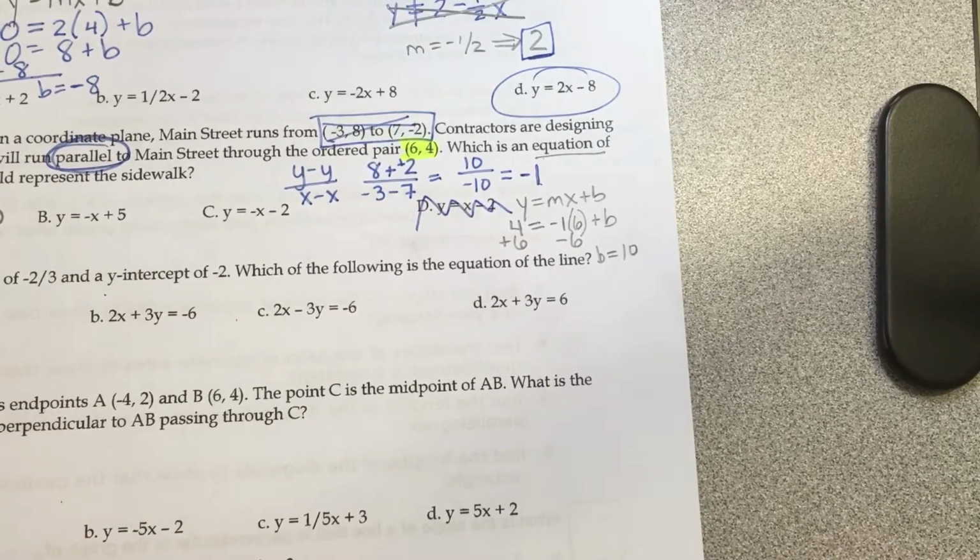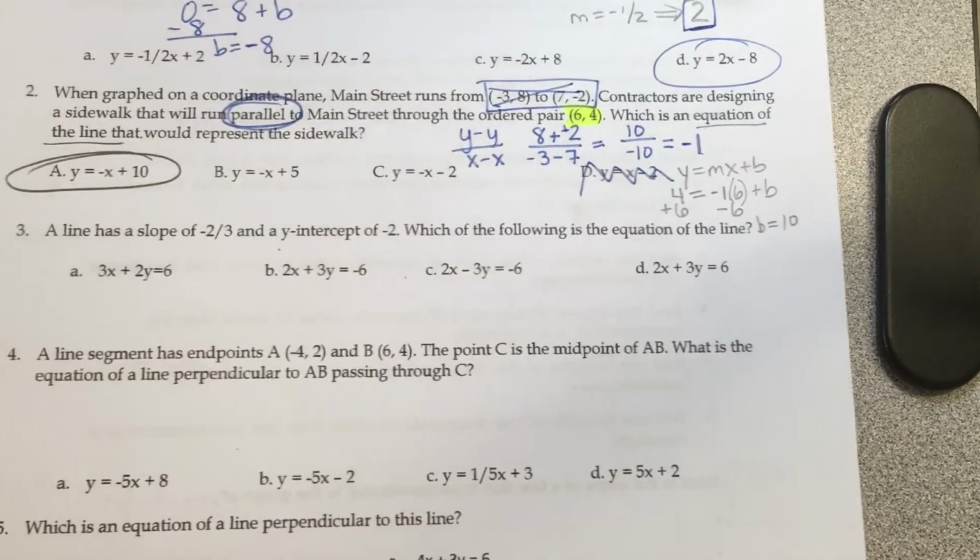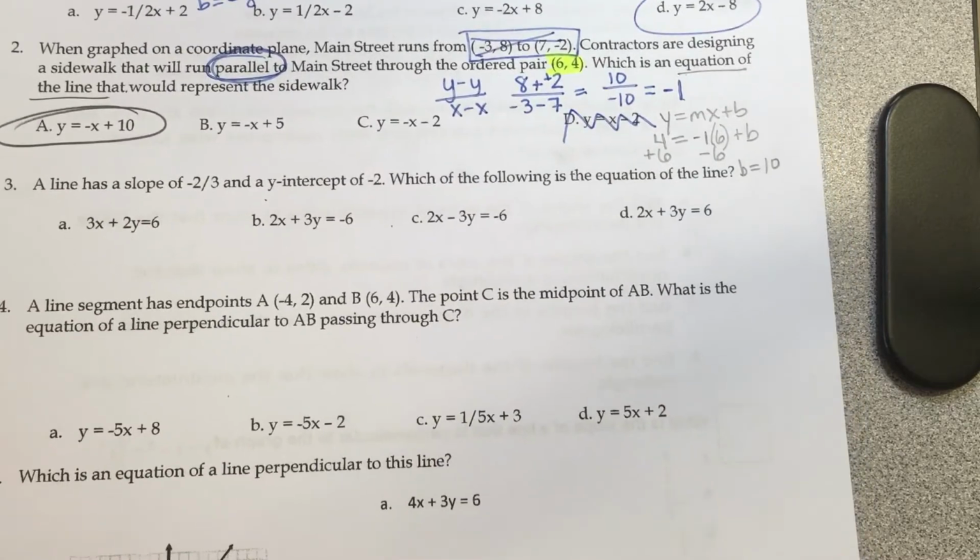All right, number 3, a line has a slope of -2/3 and a y-intercept of -2. Which of the following is the equation of the line? All right, somebody who hasn't answered today. On number 3, how am I going to find which one is the equation? Somebody who hasn't answered today. You have to solve the answers. Very good. You have to solve the answers.